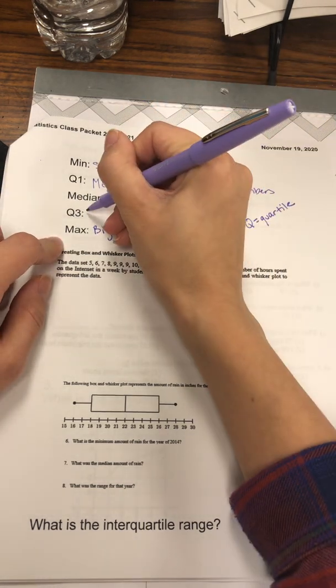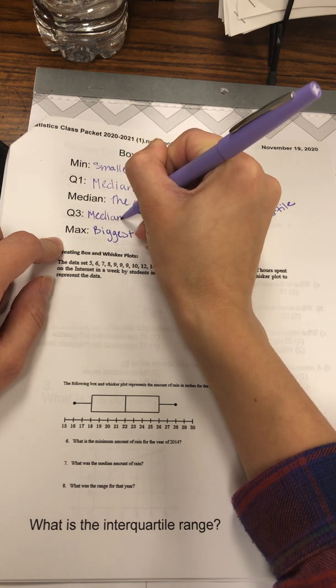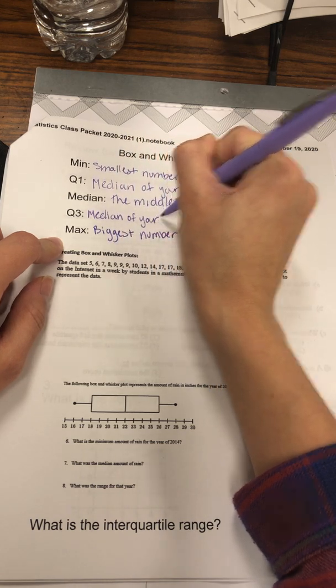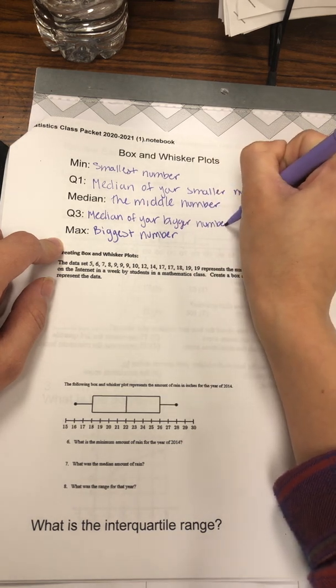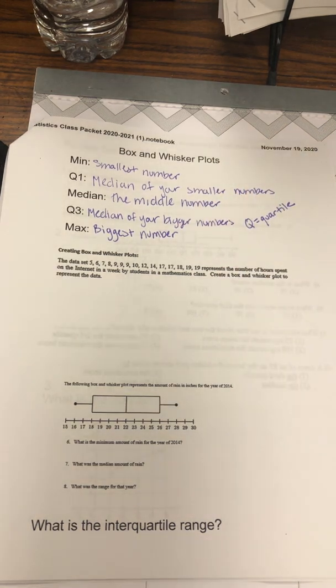And quartile 3 is the median of your bigger numbers. So before you can even construct a box and whisker plot, they call this the 5-number summary. It's the 5 numbers you need to figure out before you can graph your box and whisker plot.